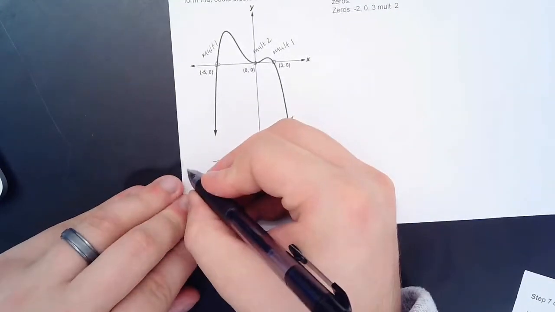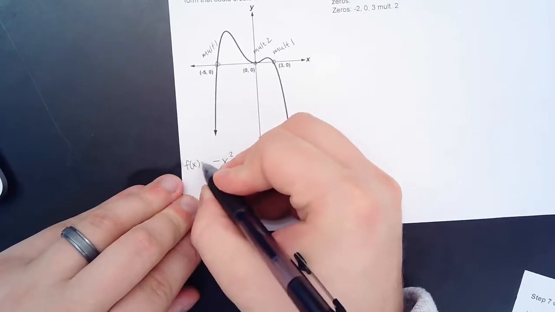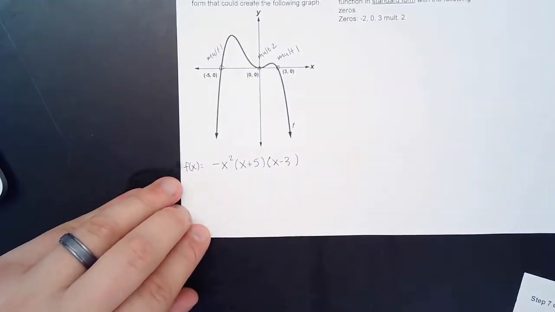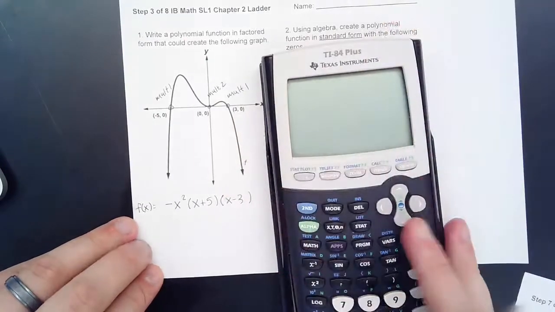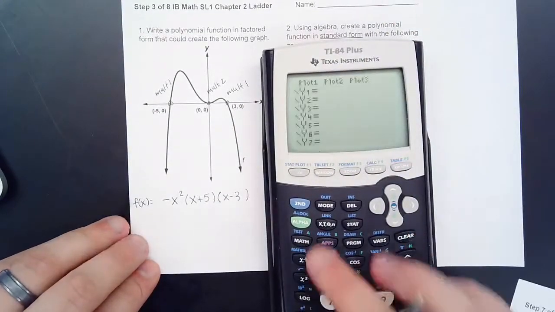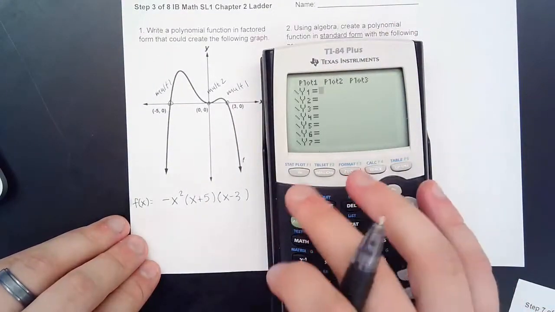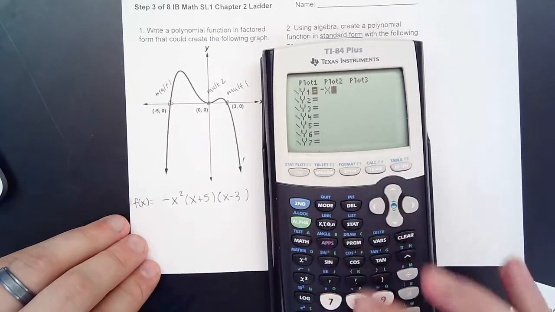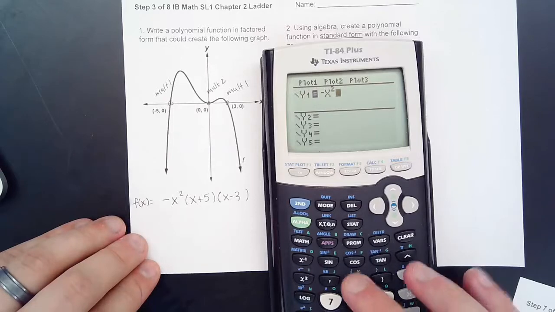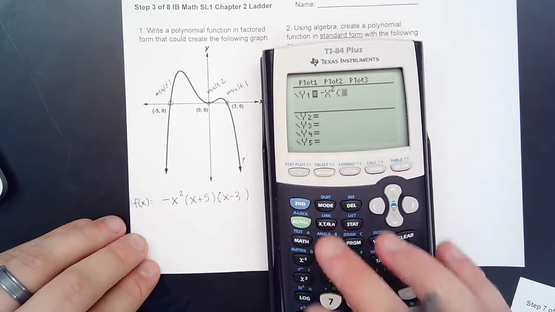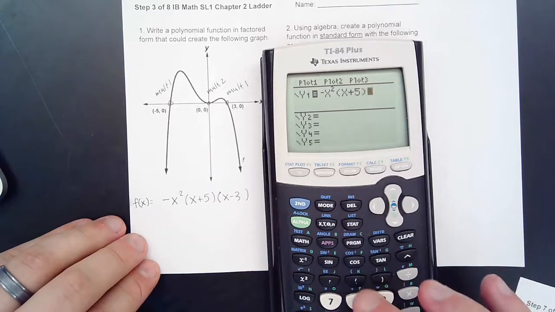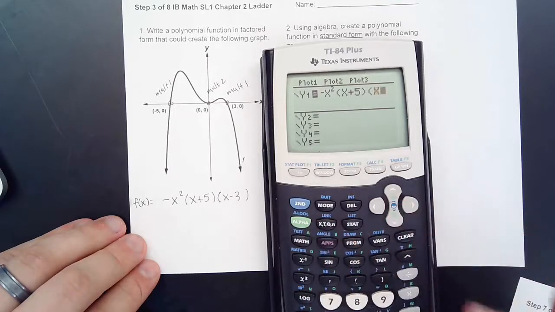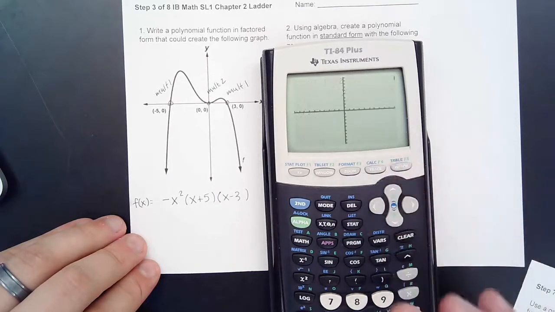Let's take a look at this function. Using my graphing calculator, I'm going to take a look at this. We hit the y equals button, that gets us to this page. I'm going to enter negative x squared times x plus 5 times x minus 3. I'm going to hit graph.